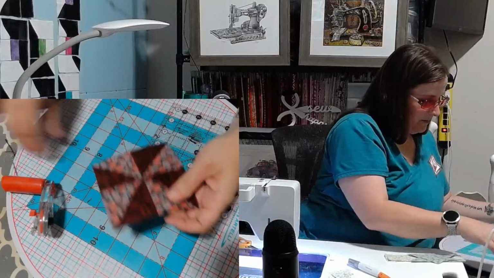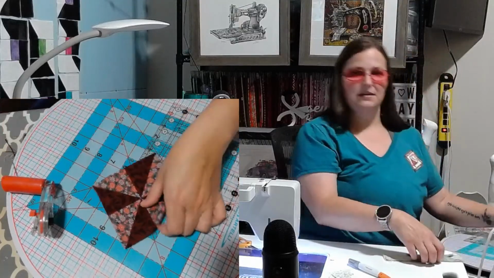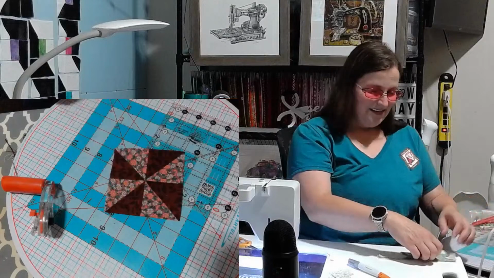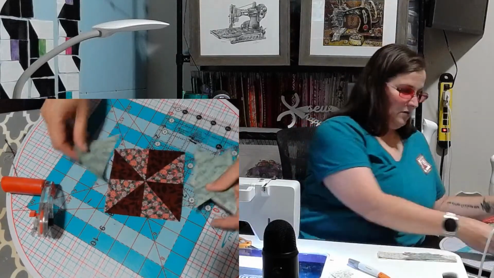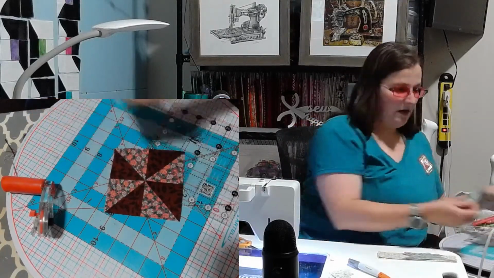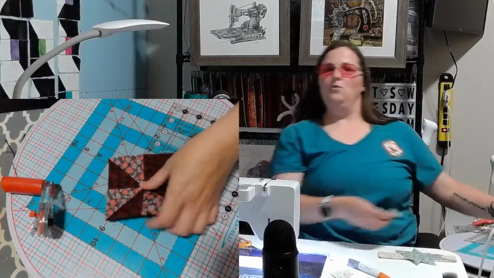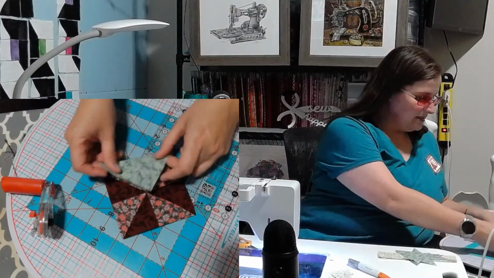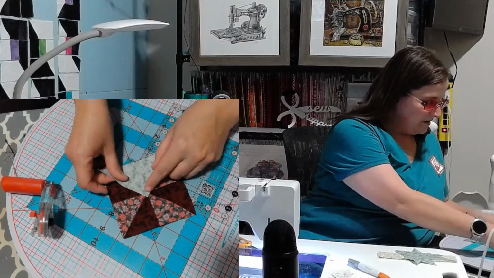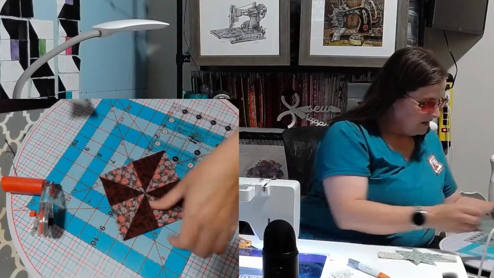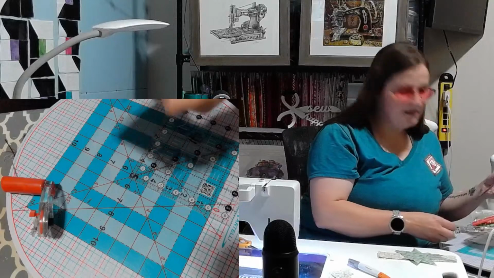So, we're working with a little bit better chances this time. All right, so the next step is, again, we are going to add our triangles to the outer sides. And again, all I'm going to be doing is lining the center point up with the center points of my pinwheel because they came out pretty good again this time.